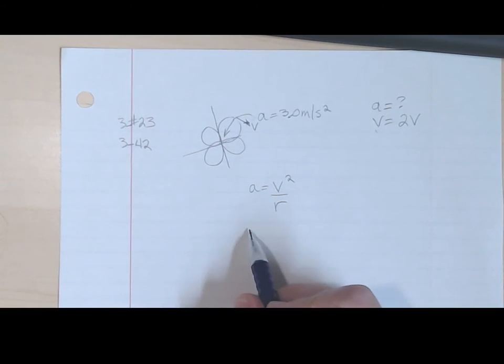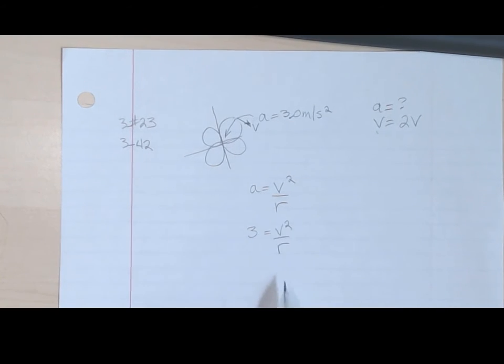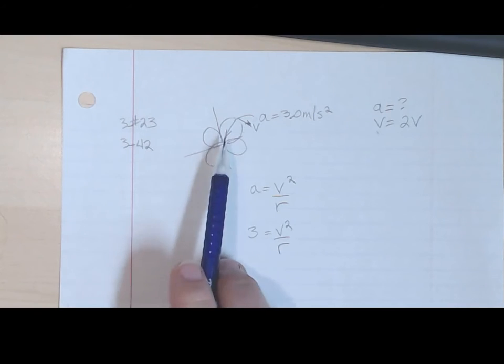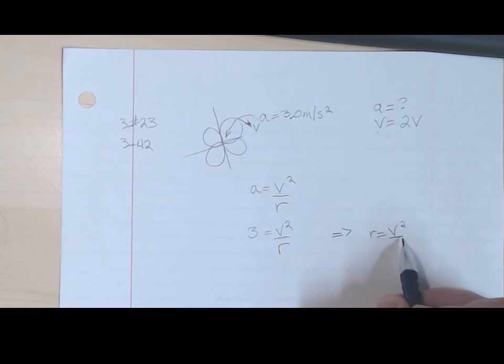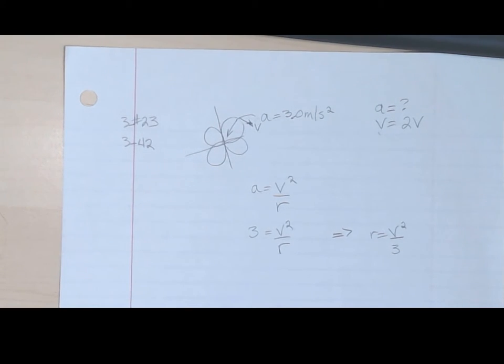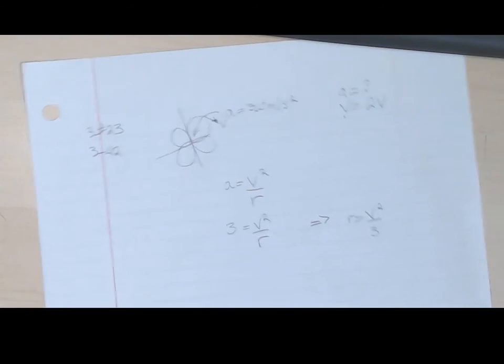I know 3 equals v squared over r. Now I know the radius isn't going to change because the road doesn't change, so let's just solve for r. So r is going to be v squared over 3. Okay? Now obviously that's not going to change, but let's come on to case 2.